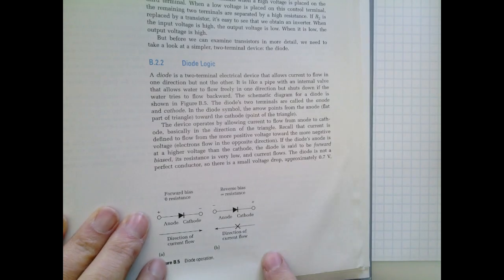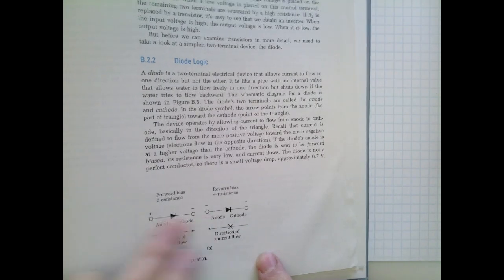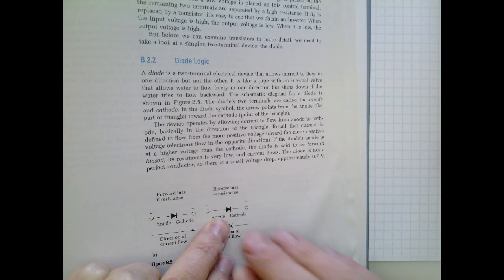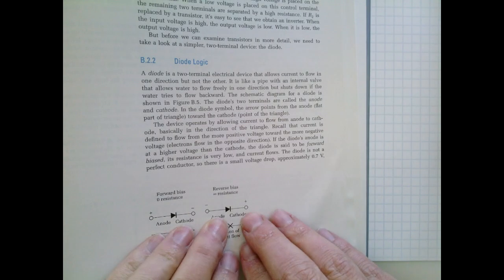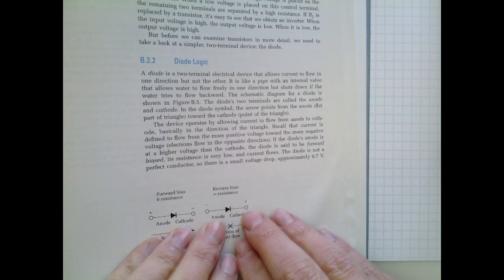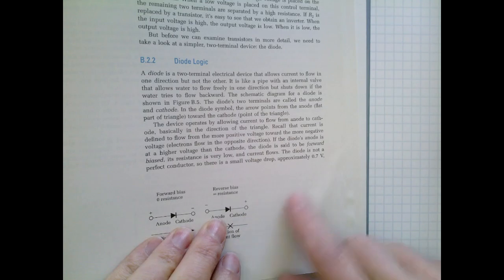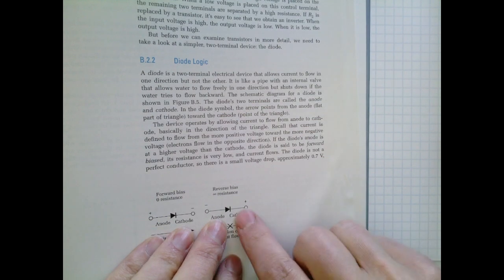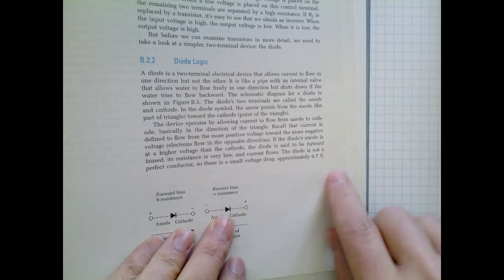So that's a diode. It's a one-way valve for electricity. In the world of plumbing, we call this a check valve. You could put a check valve on a sewer pipe to make sure stuff only goes in one direction and doesn't back up into your house. That's a typical check valve. It goes in one direction only.